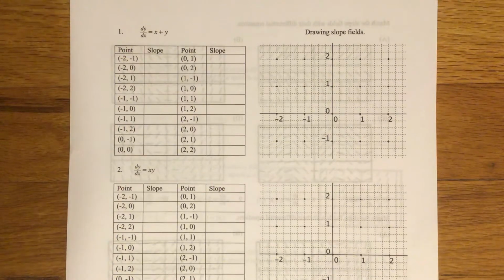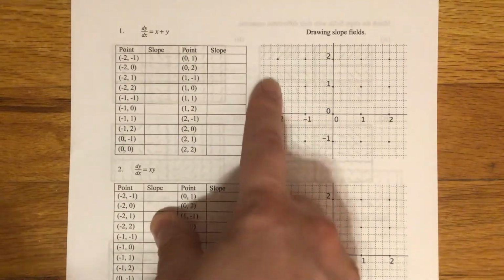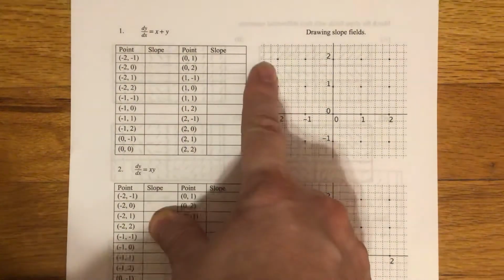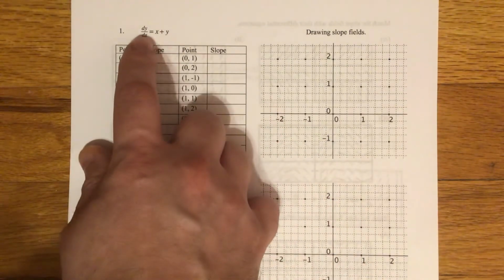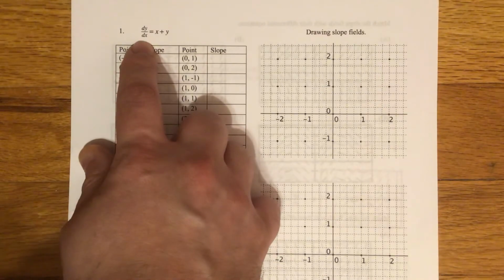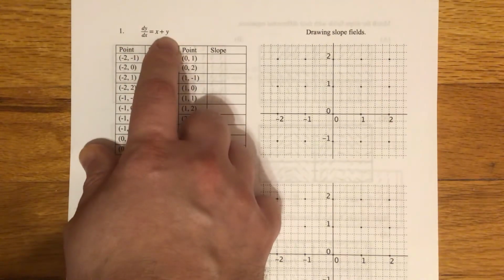We've done slope fields before, but we didn't do them for differential equations that had both x's and y's in them. We just did them for equations that had x's. So when we did them with x's, whatever we found for the slope, we basically just went up and down with the same slope. Now, this differential equation says the derivative of whatever function we want, which is the slope, is based on x and y.